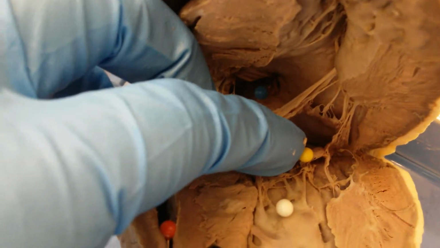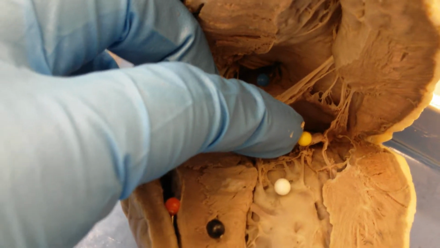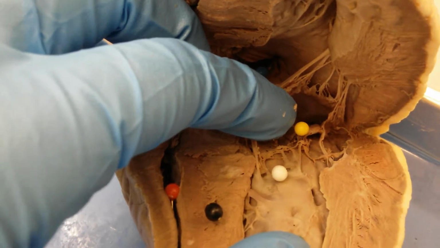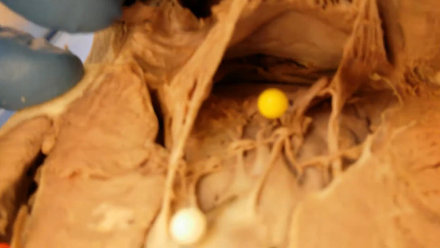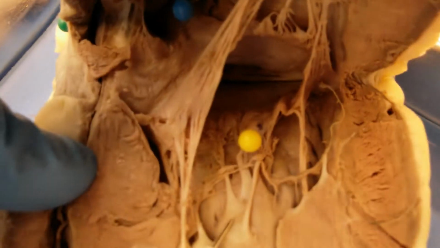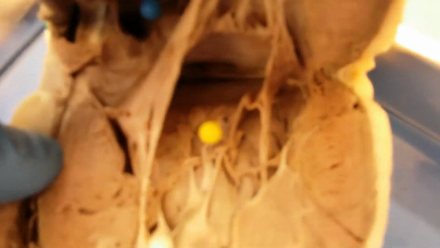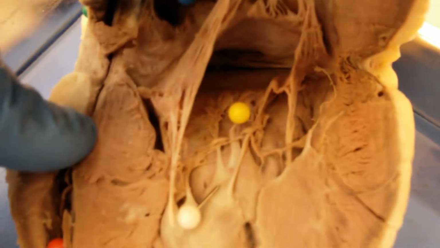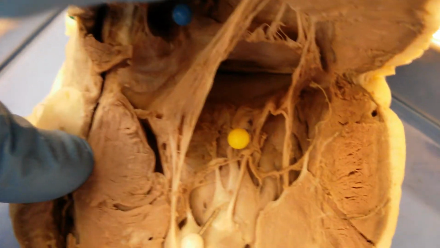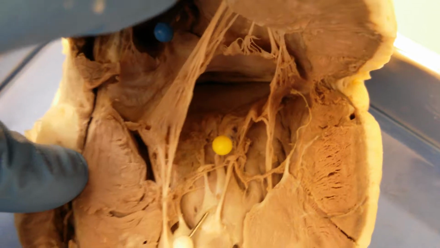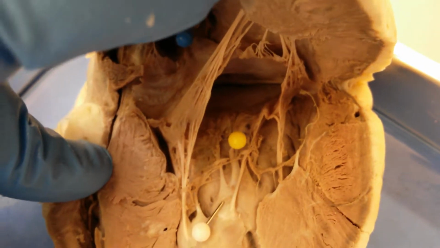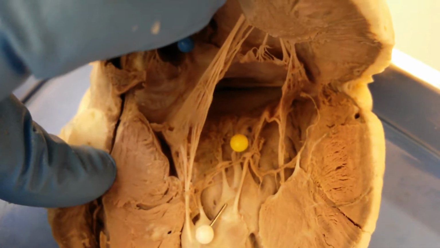So these are these unmarked cords right here, and these actually pull on the bicuspid or mitral valve, which is marked right there with the yellow pin. I'm not sure if I can show this, but the bicuspid valve actually has two cusps, which are really hard to focus, but you will see them as two structures. We will see them in the lab.